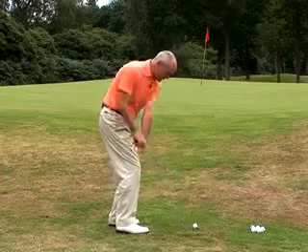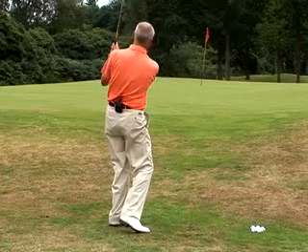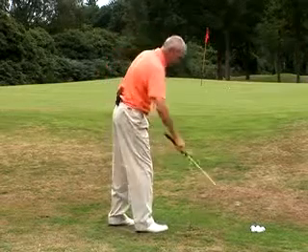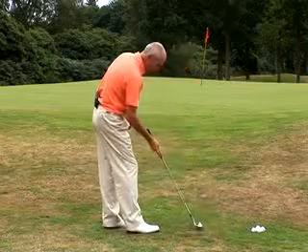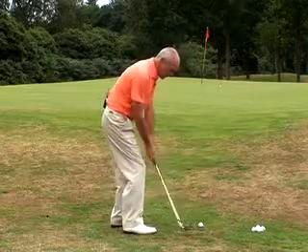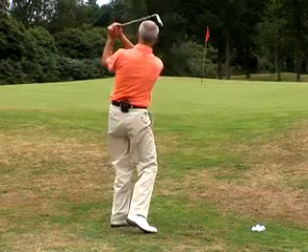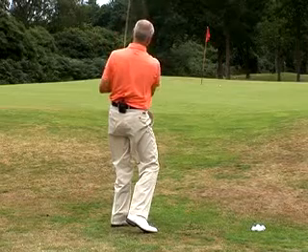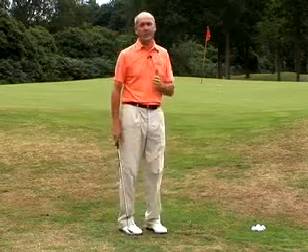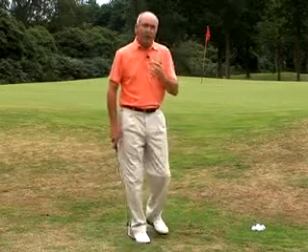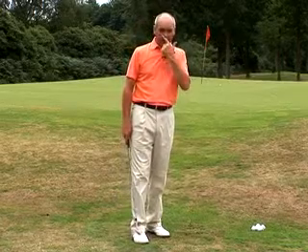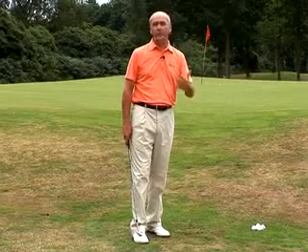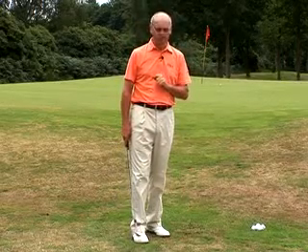Here's the half swing, through, and here's the 3/4 swing, through. Quite a difference in distance. You need to practice that individually, of course, to find out what best suits you, which club and which speed or which length of swing suits.